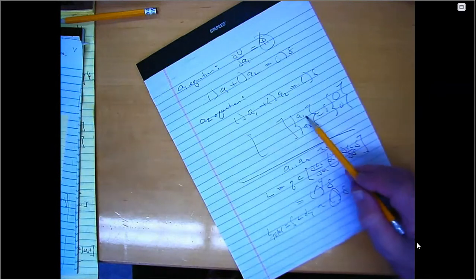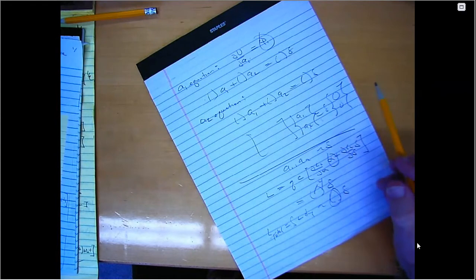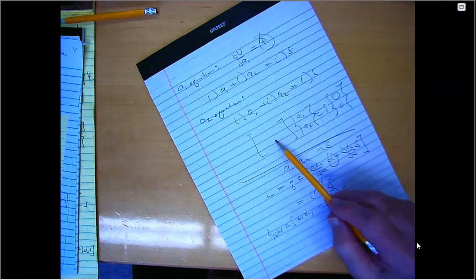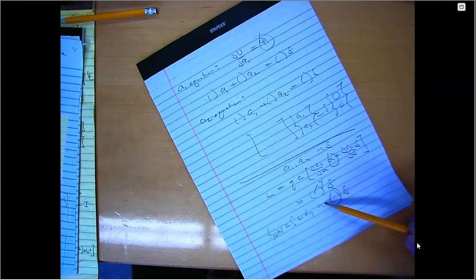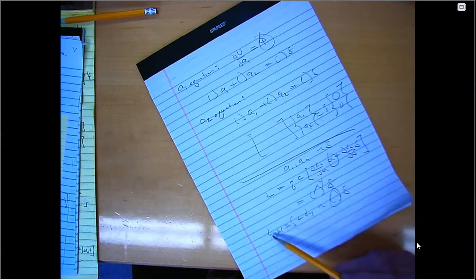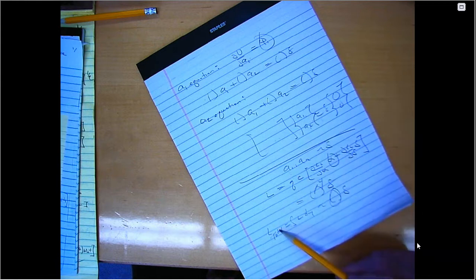And you're going to determine A1 and A2 from here. Then, for each value of Q, you'll have a different A1 and A2. So you're going to choose the Q, determine A1 and A2, and you know the lift in terms of A1 and A2.